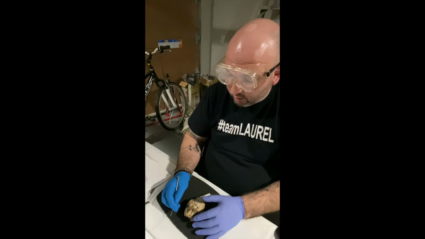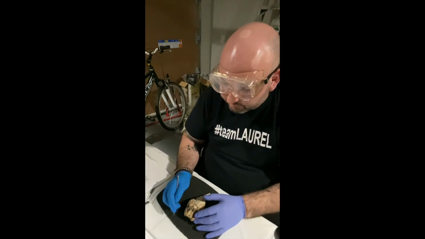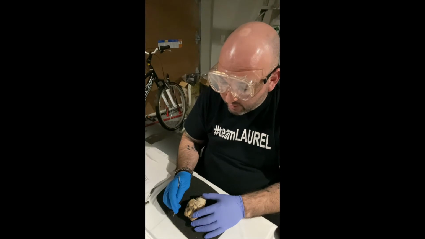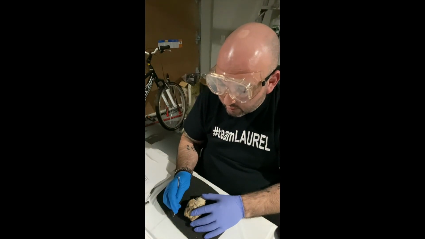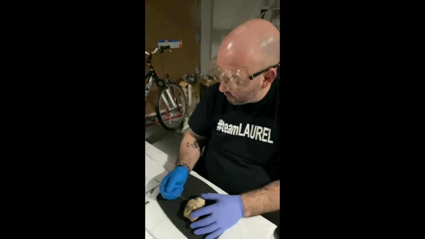The parietal lobes. So the parietal lobes, they process sensory information regarding the location of parts of the body, as well as interpreting visual information and processing language and math. And then the parietal lobes on this part of the brain are here and here.